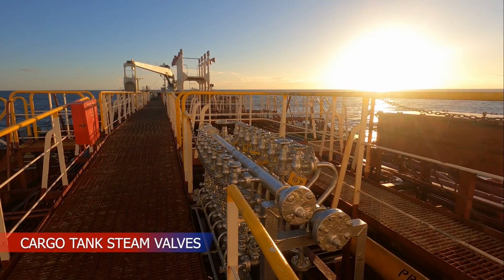This over here is called a drip tray, which has grating over it. So this is the drip tray which is used to collect any oil or chemical spills while connecting or disconnecting the hose. So this is how your manifold area looks like.